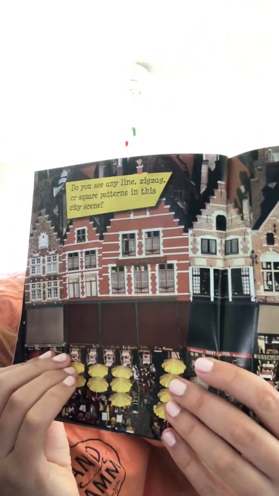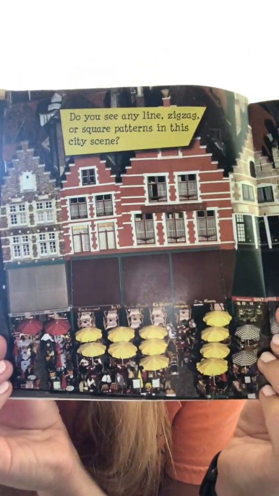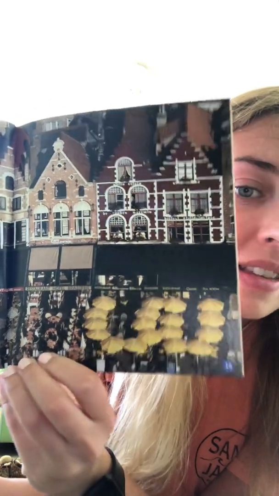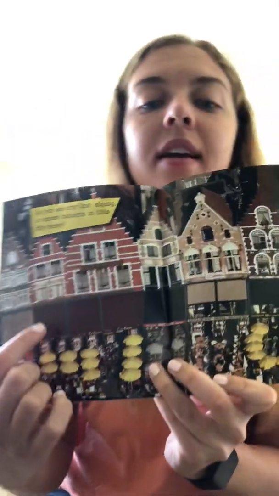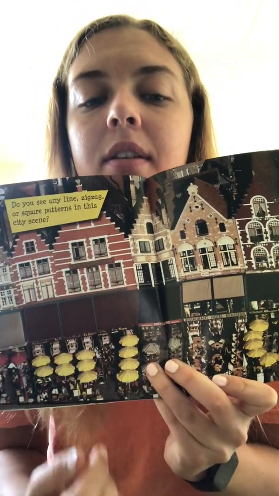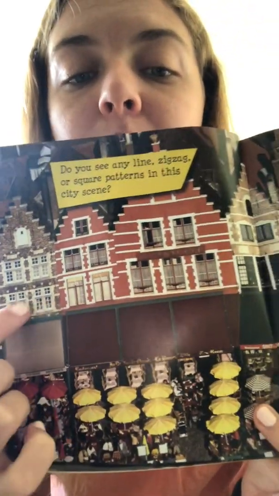Now this is a big picture of an entire city. Do you see any line, zigzag, or square patterns in this city scene? Let me know if you see any. I see a lot. I see some line patterns on this house. I see some shape patterns in these windows.